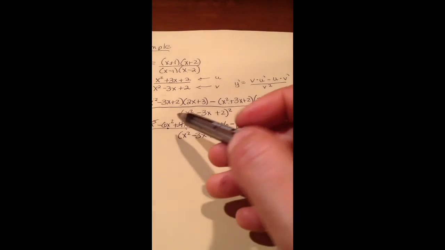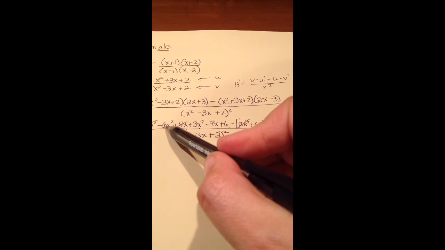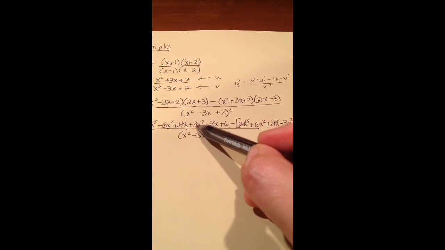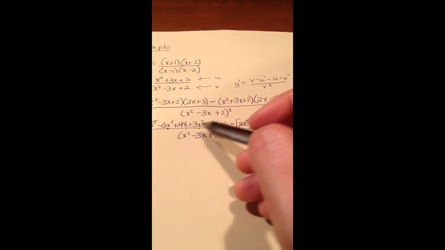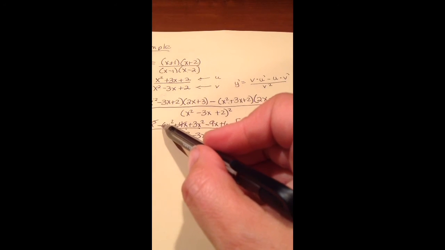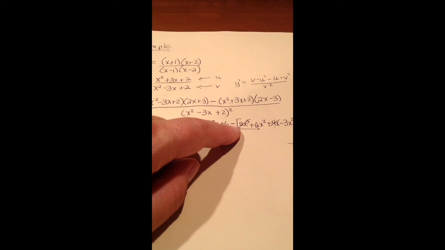So I've got a couple x squared terms here. Negative 6 plus 3 is negative 3, so that's negative 3x squared, and then I have negative 6x squared. Negative 6x squared minus 3x squared is negative 9, plus 3x squared is going to be negative 6.